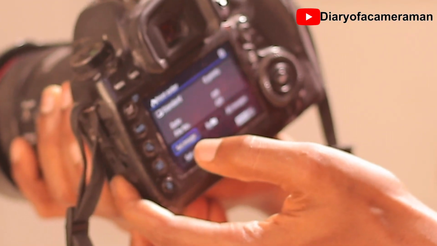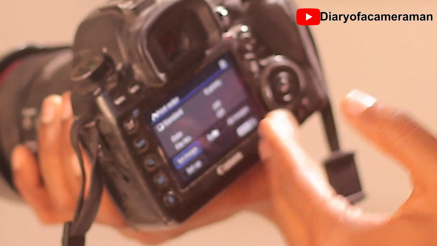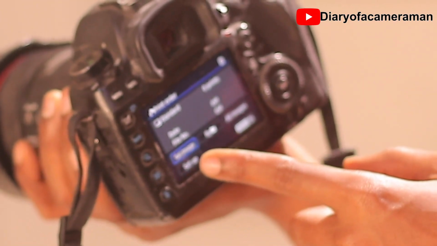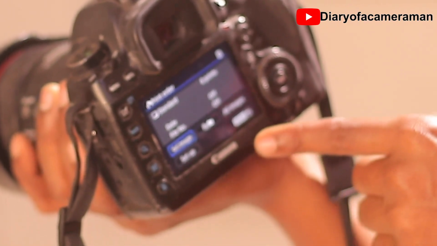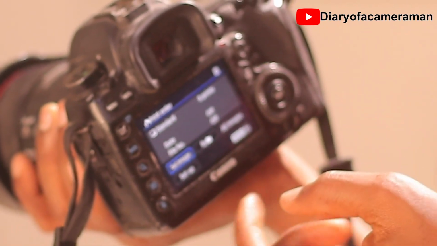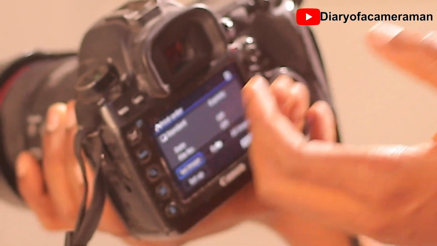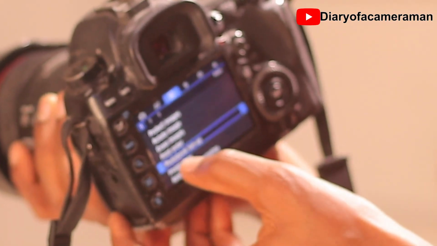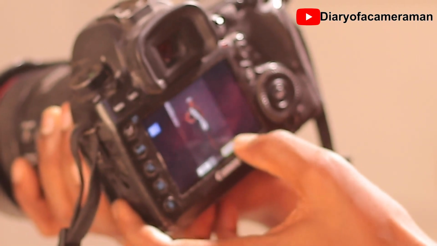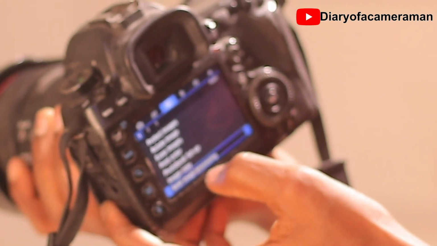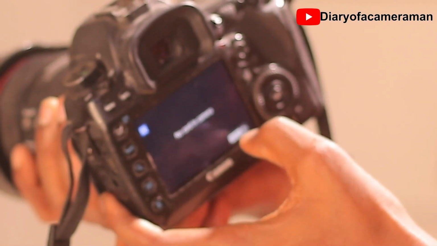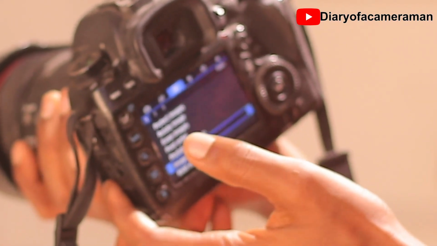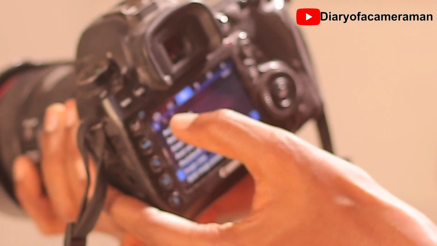We have print order. In case you want to print an image, how do you want to print it? Do you want to select the images you want to print, or print all images? It all depends on what you actually want to achieve. We have the image copy, we have the raw image processing. It also depends on what you want to do.